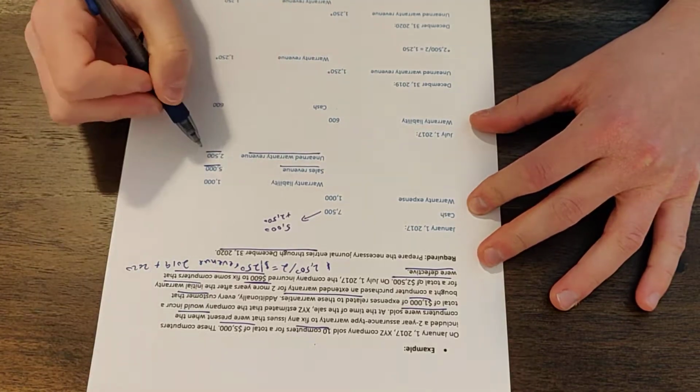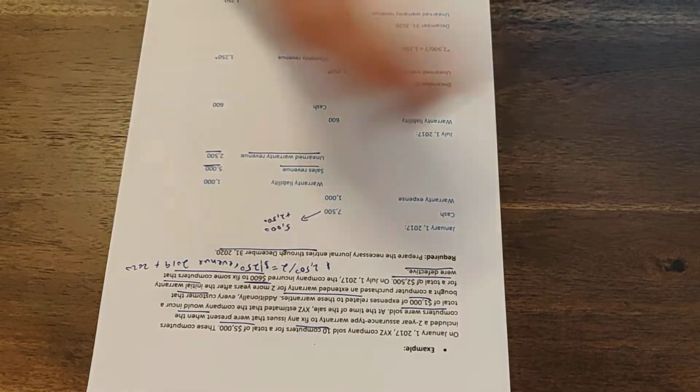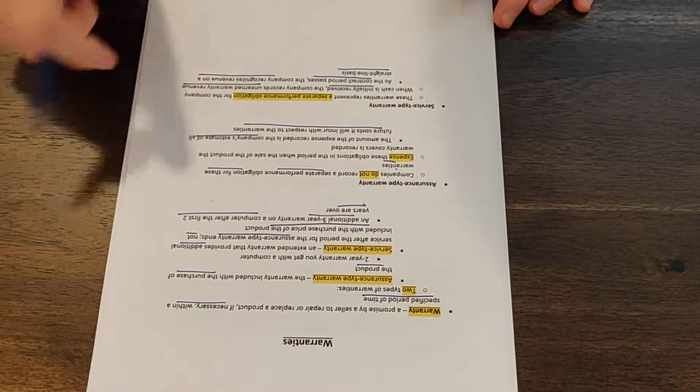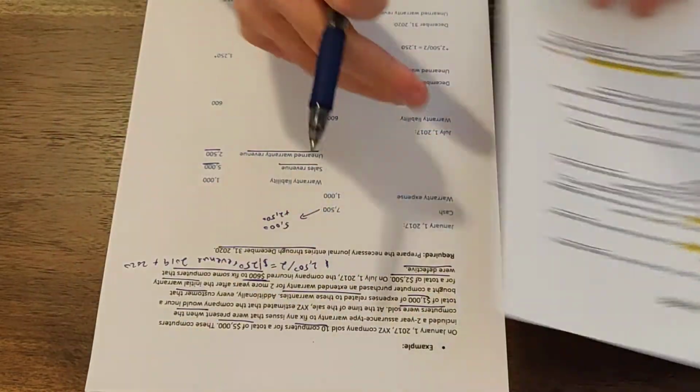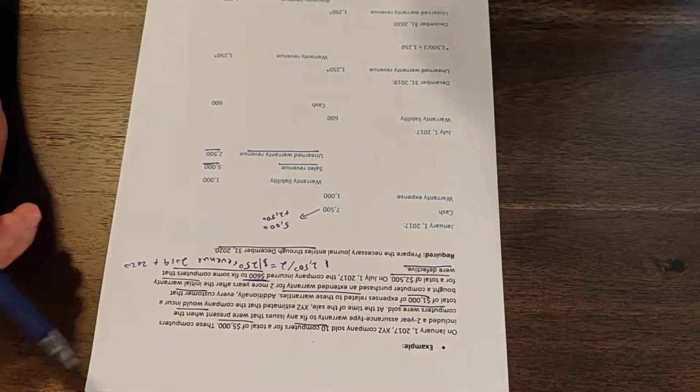So they initially record it as unearned revenue, and then once they're servicing the product, once the time is passing, we record the revenue. It says, as the contract period passes, the company recognizes revenue on a straight line basis. Straight line basis meaning equal amount each year.